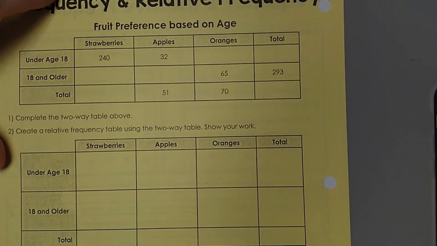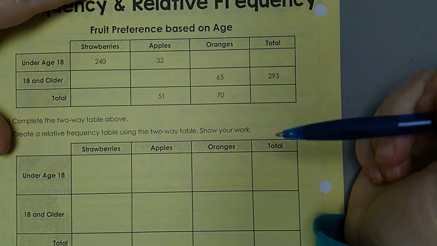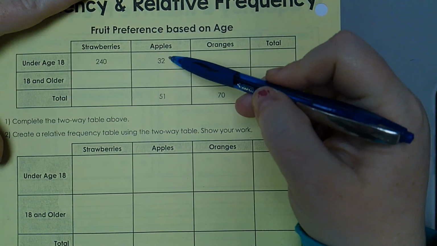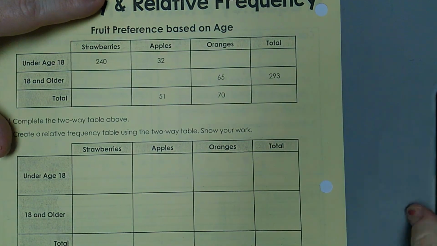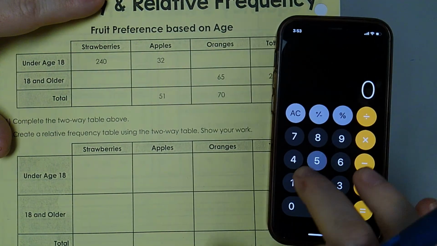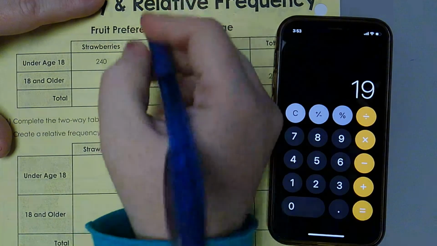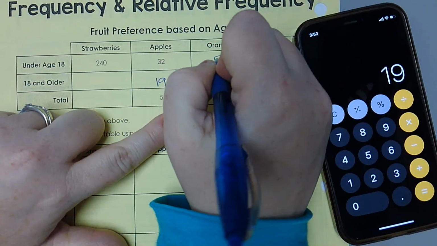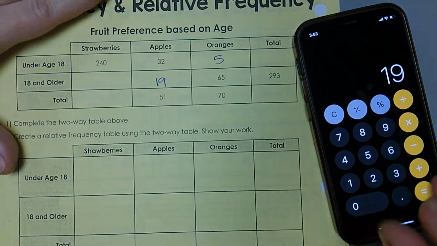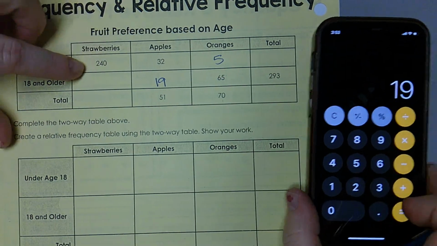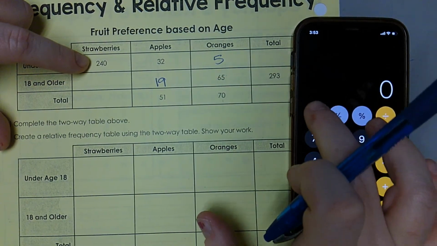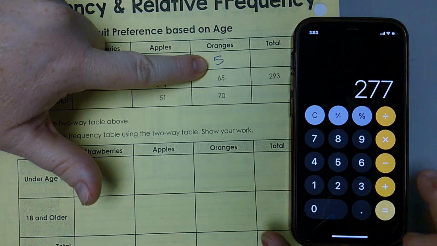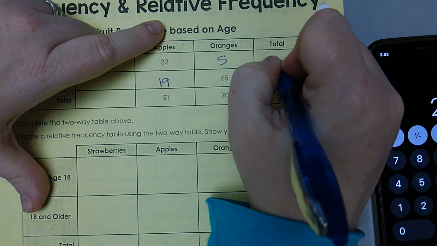On the back, we need to fill in a couple things. The only ones we can do right off the bat are these two. So 32 plus something is 51. So the opposite would be to subtract. 51 minus 32 is 19. And then this would be 5, because 5 plus 65 is 70. I can now do this way. I have 240 plus 32 plus 5. Total of 277.